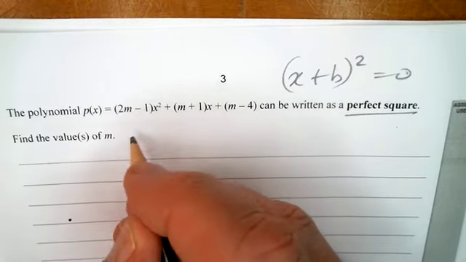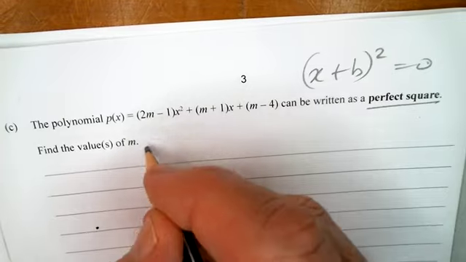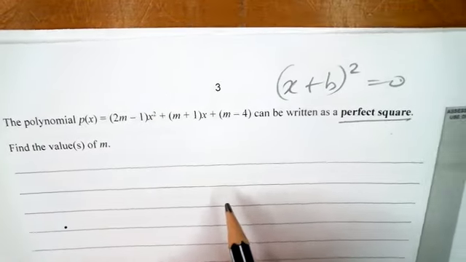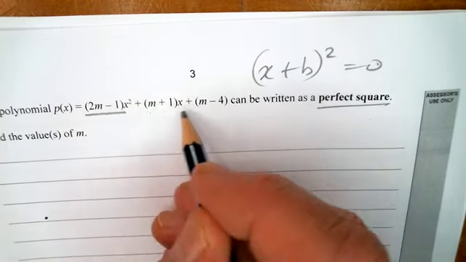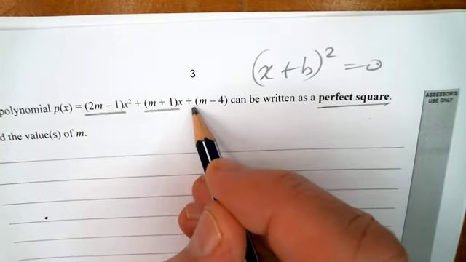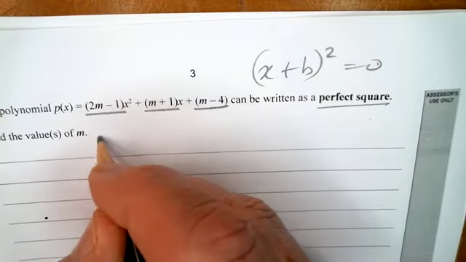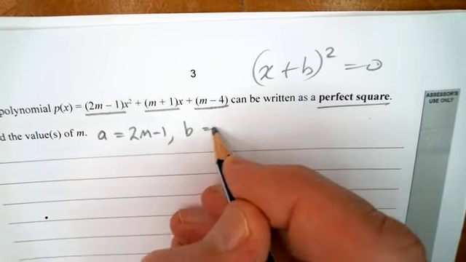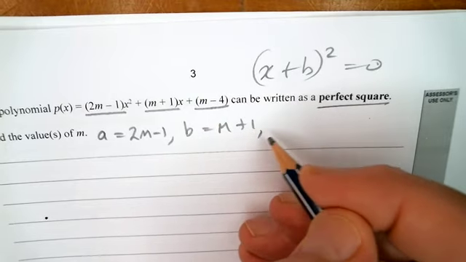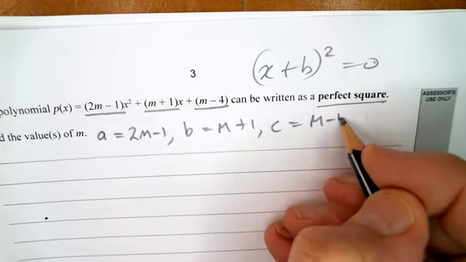To do that, we're going to use the discriminant. So we're going to find the coefficients, and the coefficients, by the way, have very conveniently been laid out. Here's the coefficient of x squared, the coefficient of x, the coefficient of x to the 0. So a is 2m minus 1, b is m plus 1, and c is m minus 4.